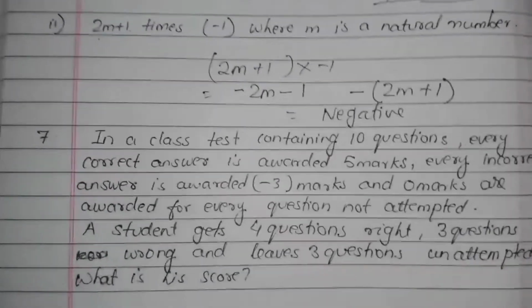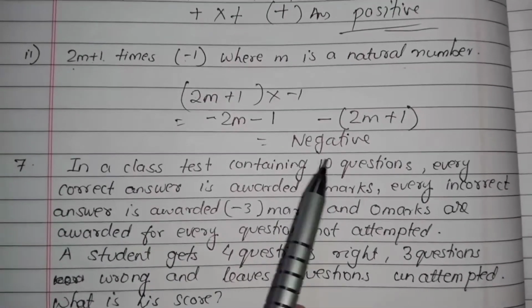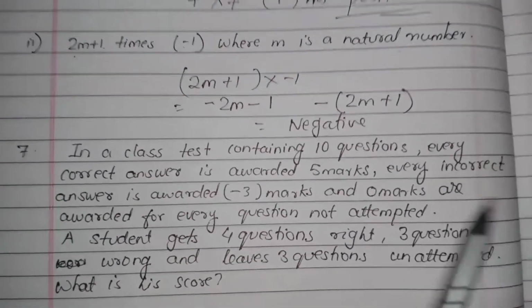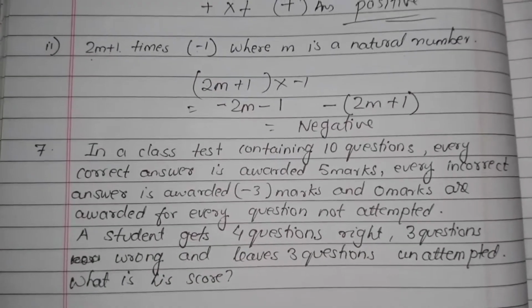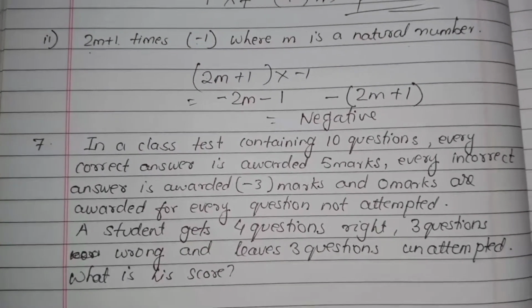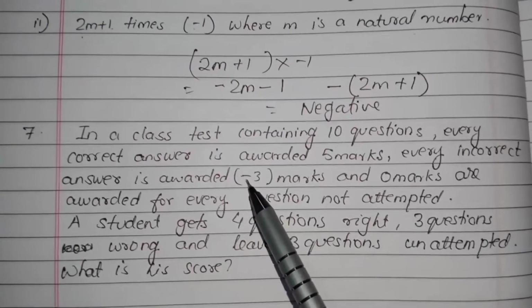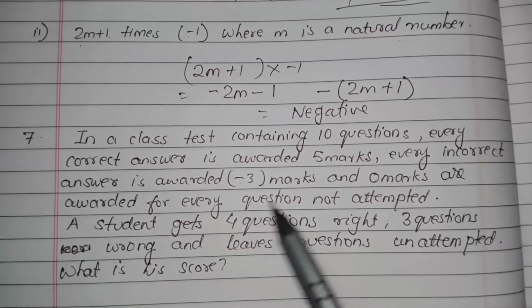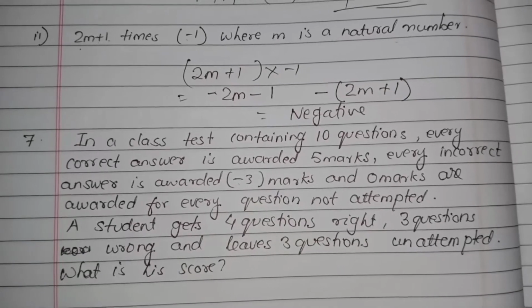Now let us see question number 7. In a class test containing 10 questions, the total is 10 questions. Every correct answer is awarded 5 marks. For every correct answer, they get 5 marks. And every incorrect answer gets minus 3 marks. And 0 marks are awarded for every question not attempted.